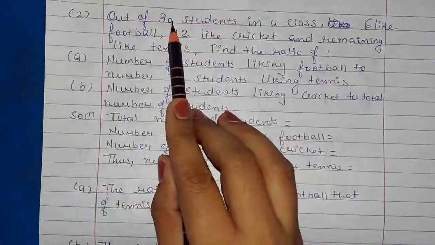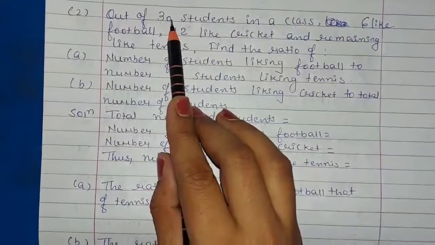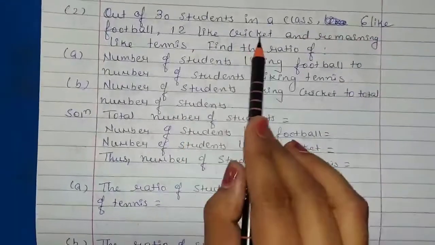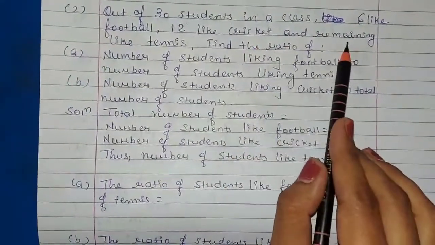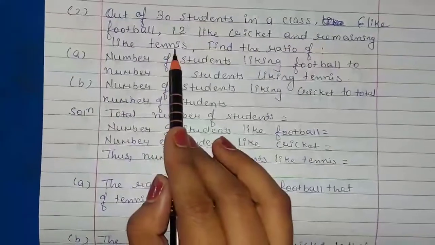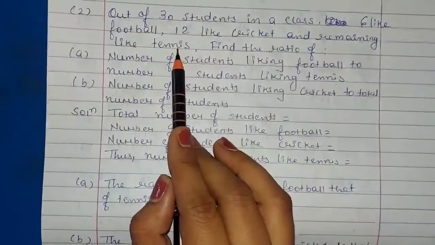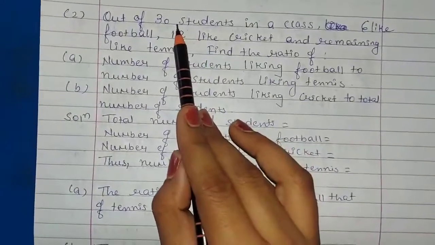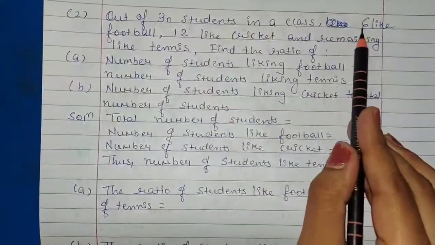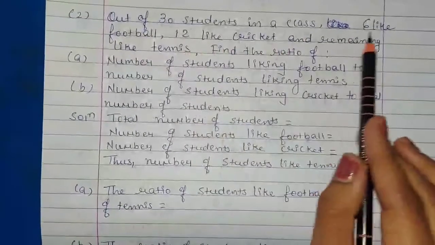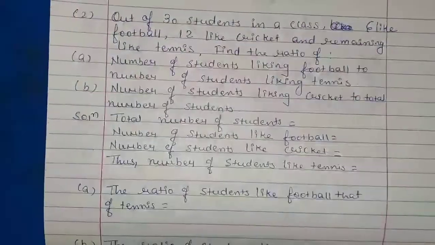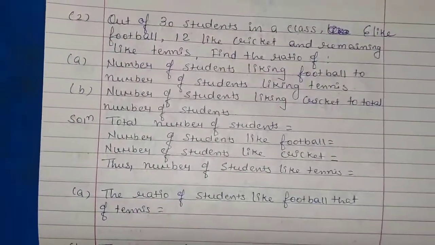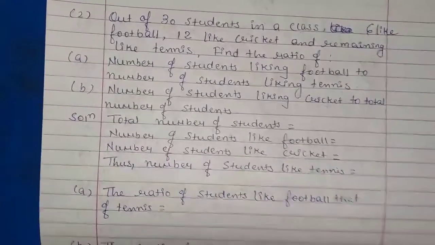There are total 30 students in a class. From that, 6 like football and 12 like cricket. And it is given that the remaining like tennis. Means we don't have the number of students who like tennis given. Total number is 30 students. From that we will subtract 6 and 12, because we know that 6 like football and 12 like cricket, and we will find the number of students liking tennis also.